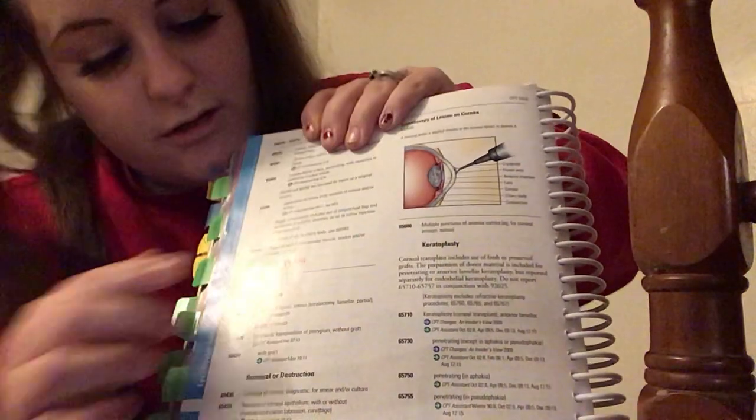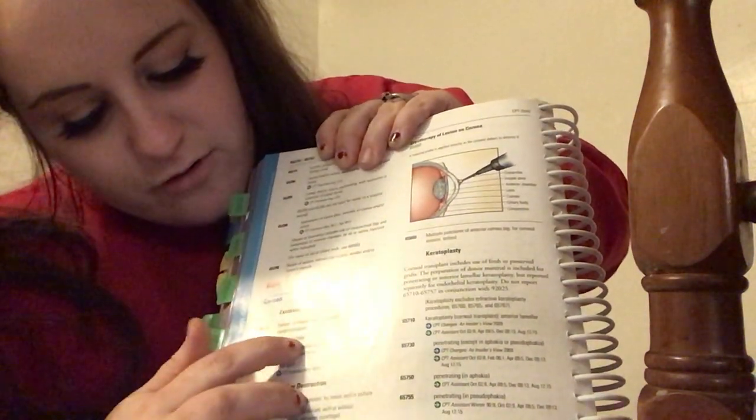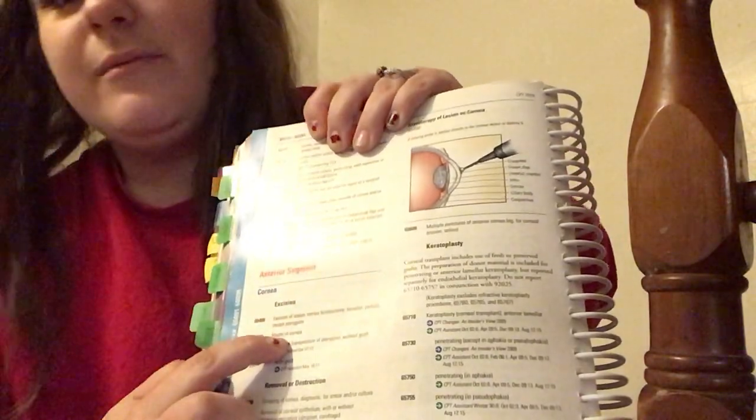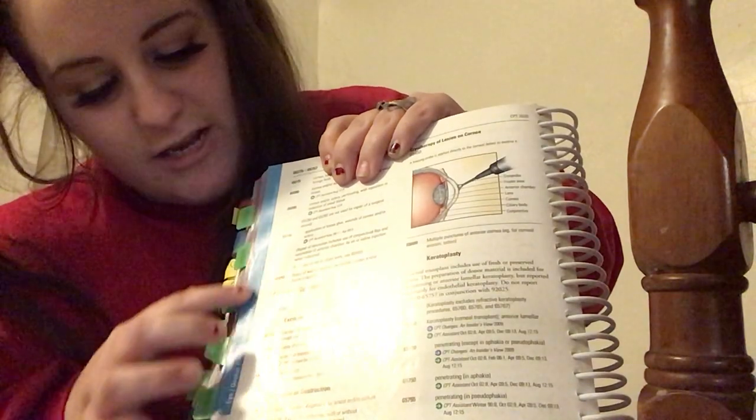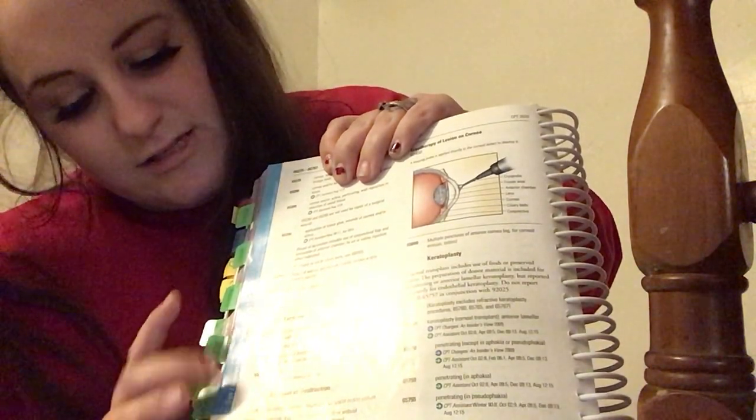6, 5. Okay. And I found it. Right here, biopsy of cornea, 65410. Is this what I'm looking for? Yes, it is. And this part is blue, and it says it's system eye ocular adnexa. So that one was easy.